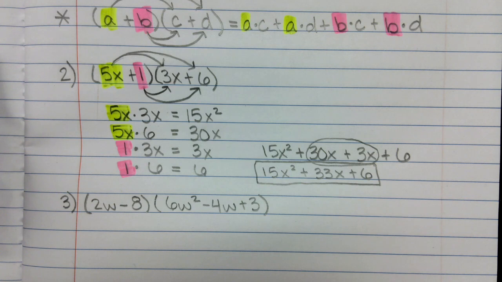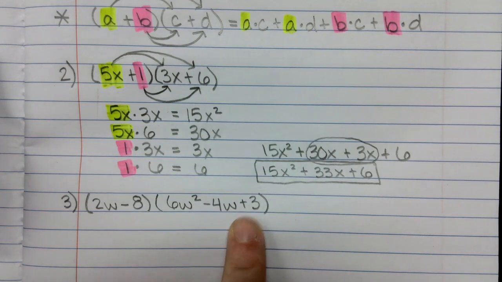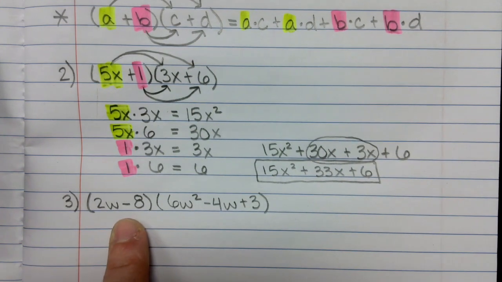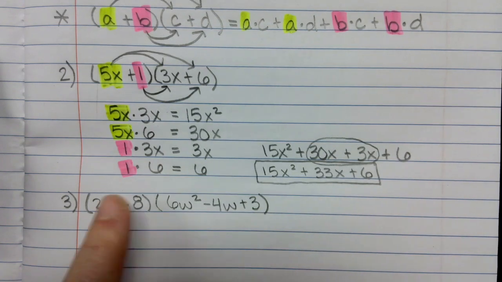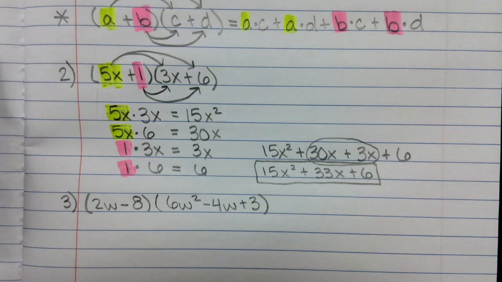Alright. So here we have 2w minus 8 times 6w squared minus 4w plus 3. What do you notice is different about this problem compared to the other problem we just did? 3 parts, and there's some subtraction and adding, and there's negatives, and there's exponents. Good job, class. You got there.